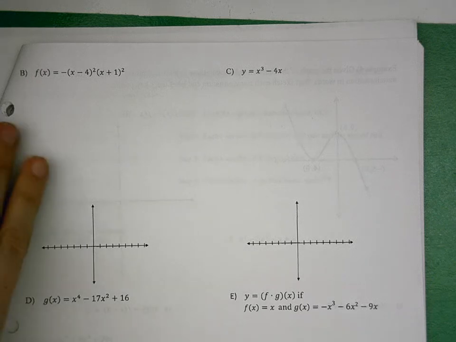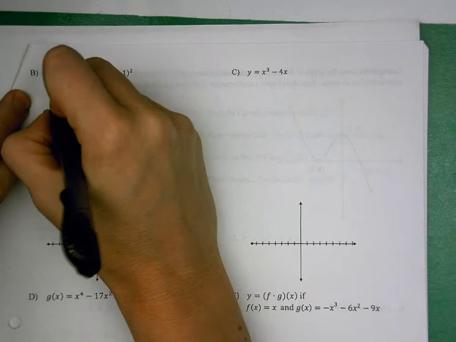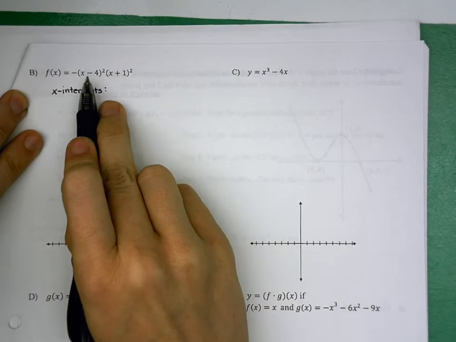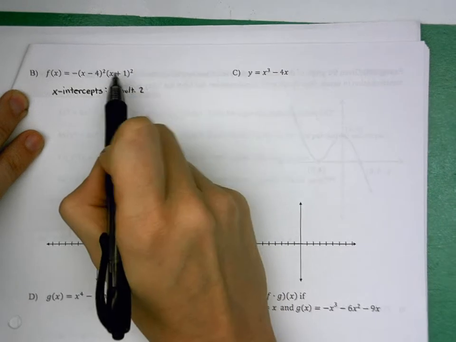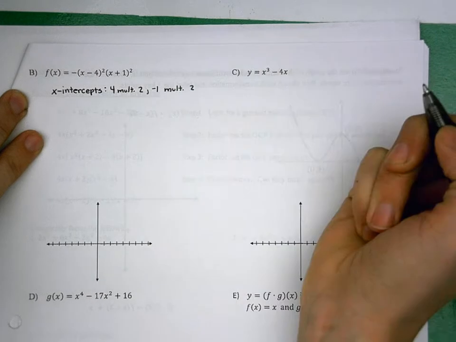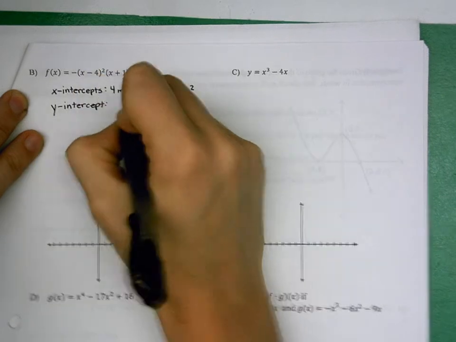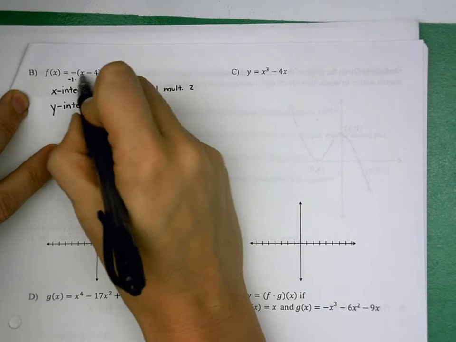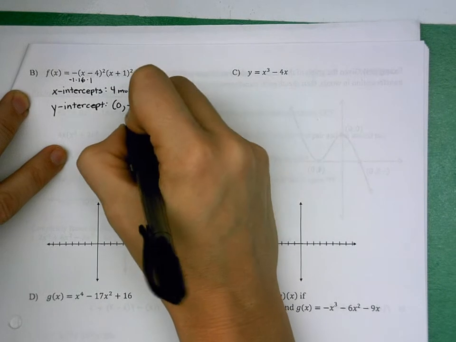So, step 1, we want to factor. Done. Okay? Step 2, we are identifying our x-intercepts and their multiplicity. So my x-intercepts here are at positive 4 with a multiplicity of 2, and at -1 with a multiplicity of 2. Next up, my y-intercept when x equals 0. Plugging in 0, we would have our -1 times -4 squared, or 16, times 1 squared, which is 1, so my y-intercept is at 0, -16.